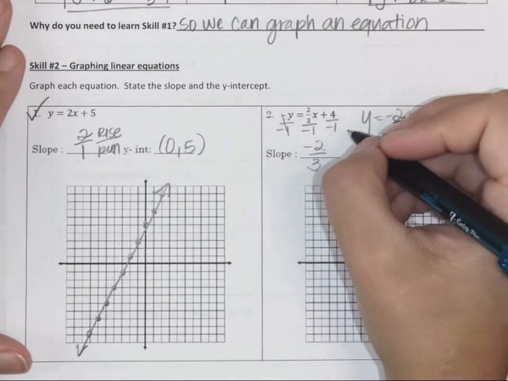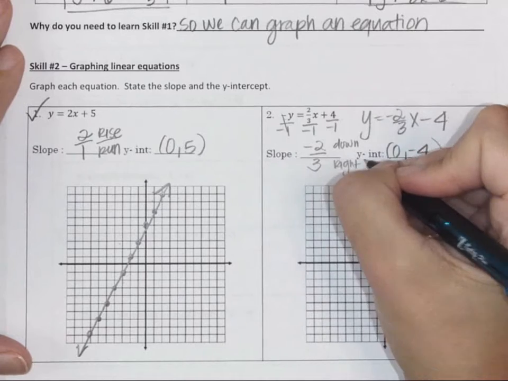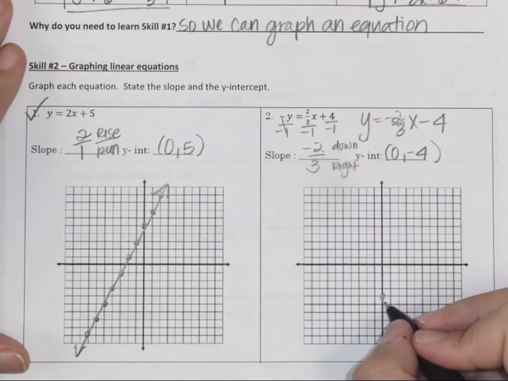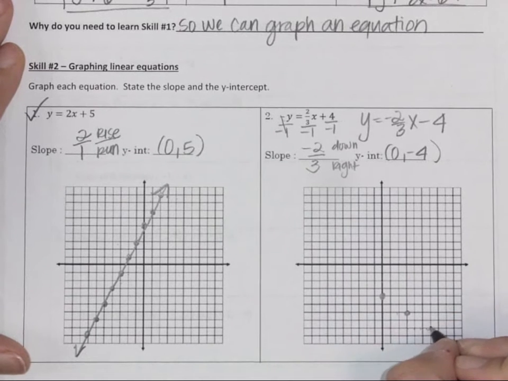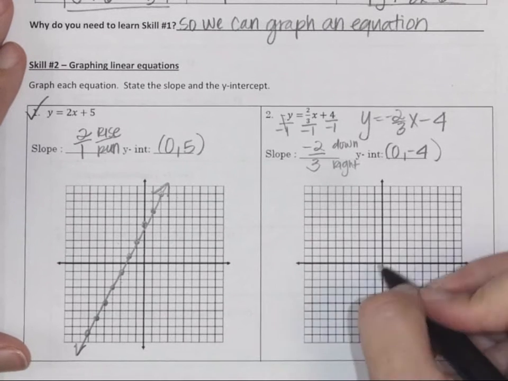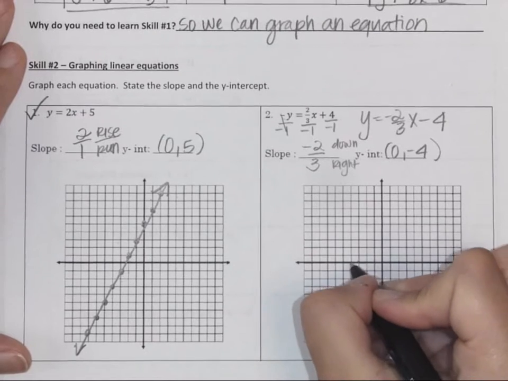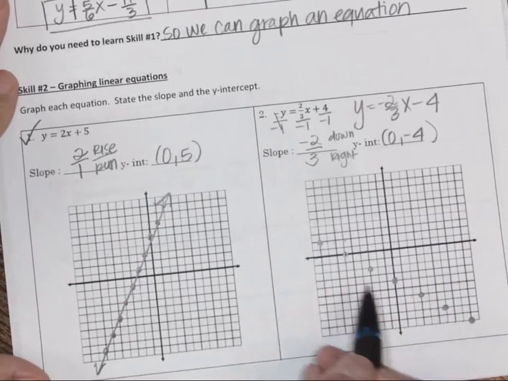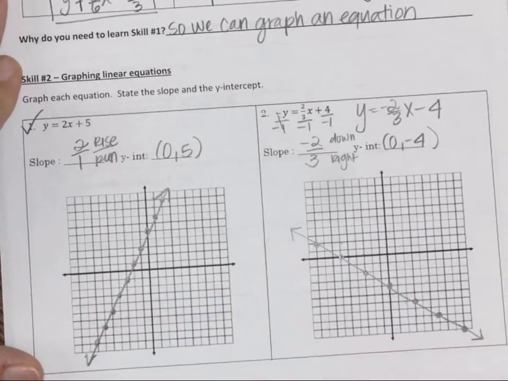This slope of -2/3 means I'm going to go down 2 and right 3. So I'm going to graph my y-intercept first and then move down 2 and right 3, down 2 and right 3, down 2 and right 3, and then to get the rest of it, I'm going to do the exact opposite, which would be up 2 and left 3. And you're going to keep doing that until you fill up the entire graph, and then you will draw a straight line with arrows on the end.